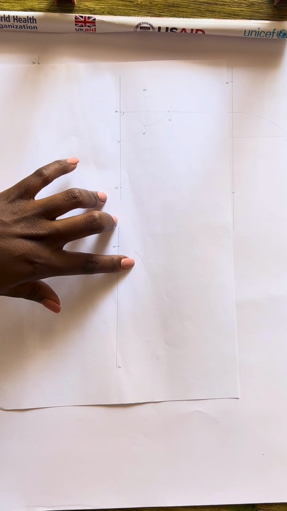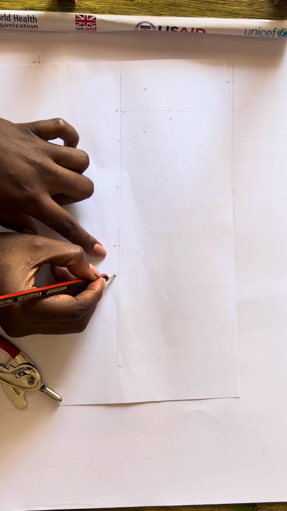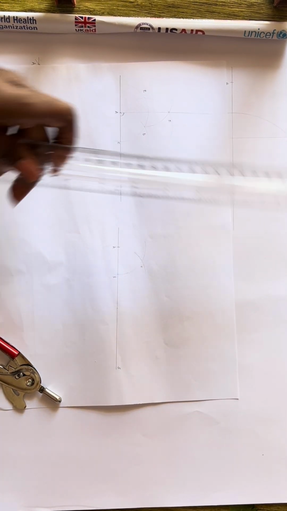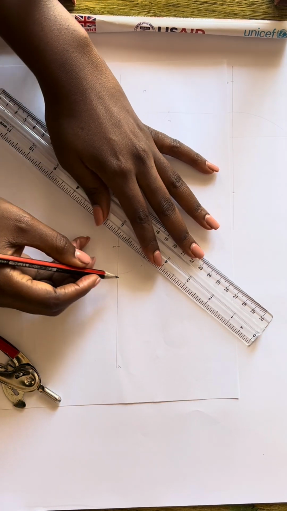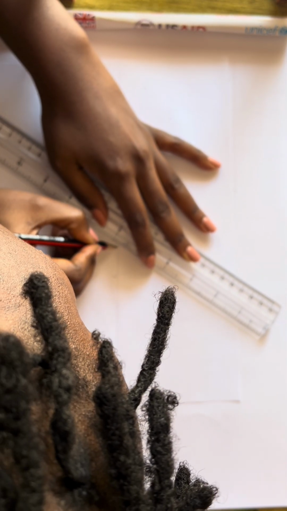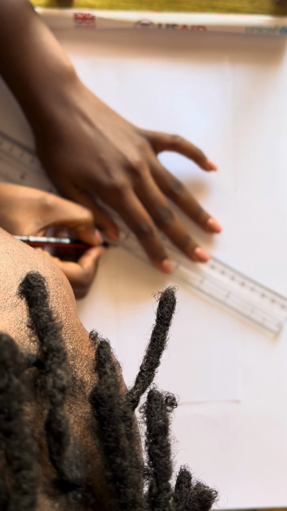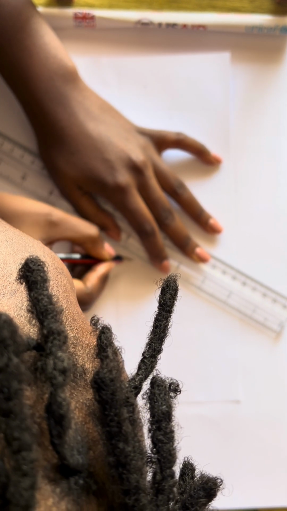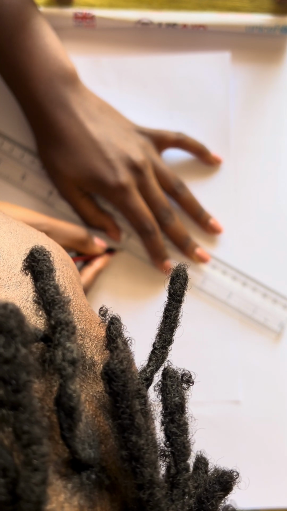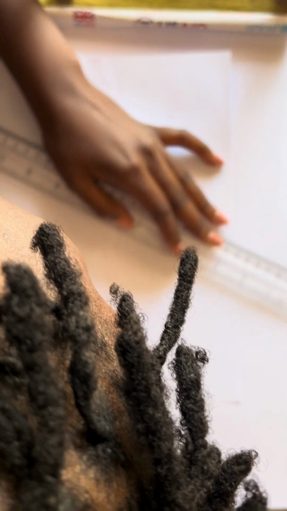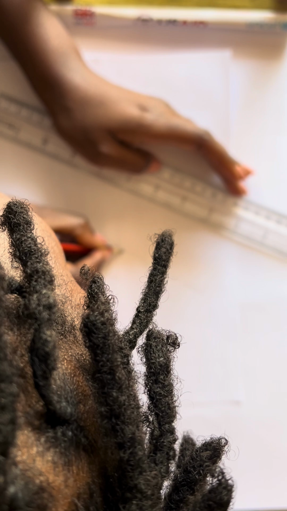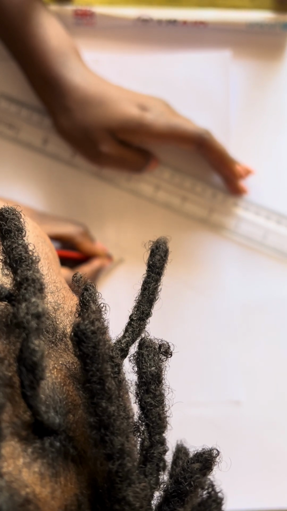Now, this point that it has made is a point B, and this is a point C. When we draw a line through this point, it is our 60 degrees. So this is our 60 degrees.